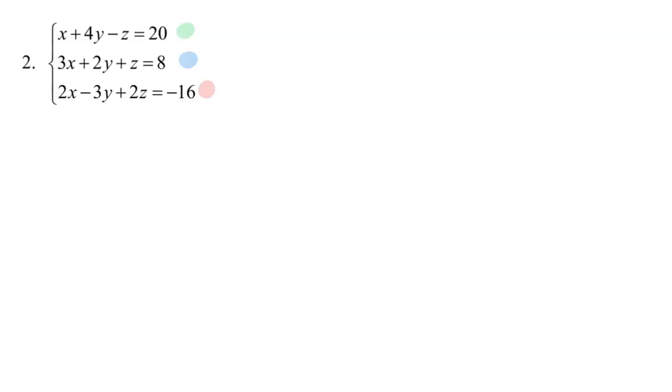In order to eliminate z for the first time, we want to take the green equation and add it to the blue equation, and that's going to eliminate the z 1 time. If we just do this by inspection, we will have x plus 3x, which gives us a total of 4x.